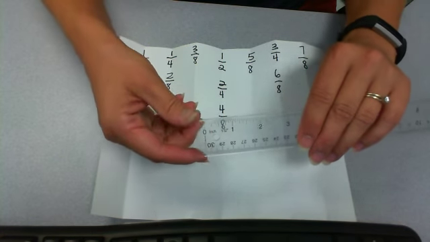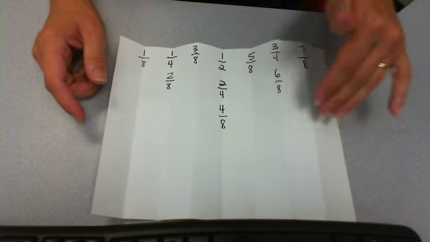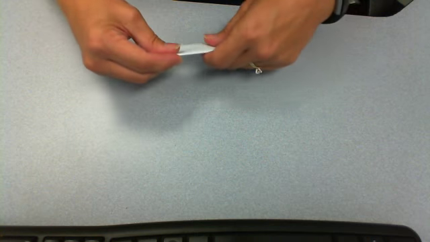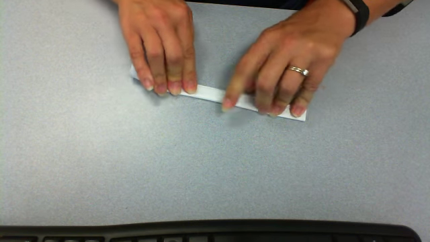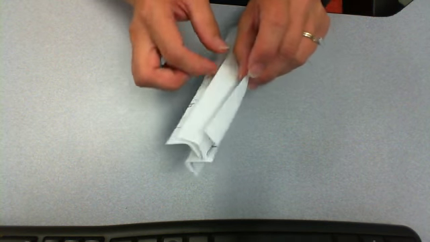How many sections did we say a standard inch has? Regular ruler, standard inch has 16 sections. So what does that mean we have to do here? That means we have to fold it again. So we have all the folds that we started with, and one last long skinny fold. So now we're going to have 16 sections. We're going to have to number all of those lines.